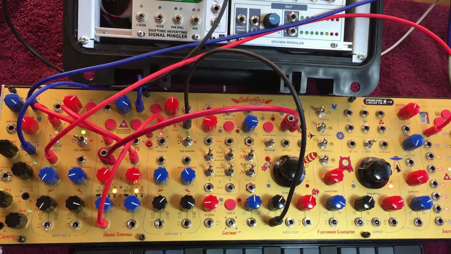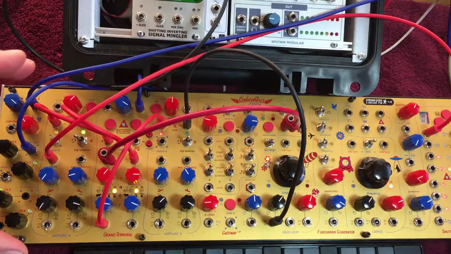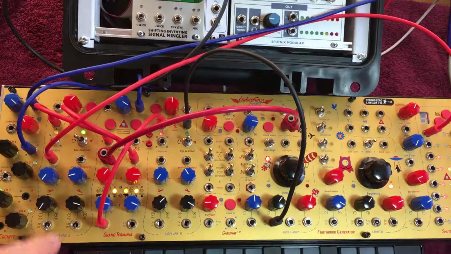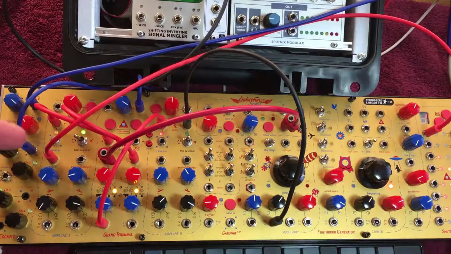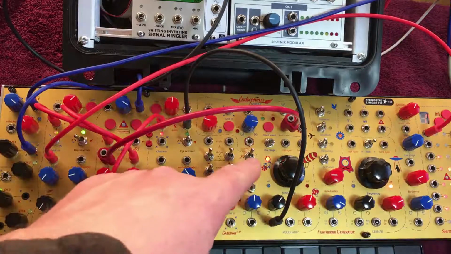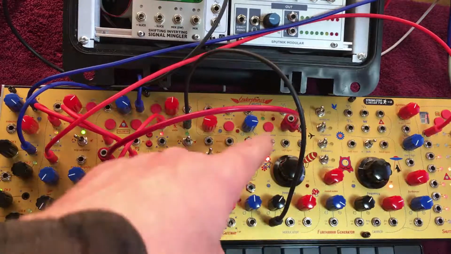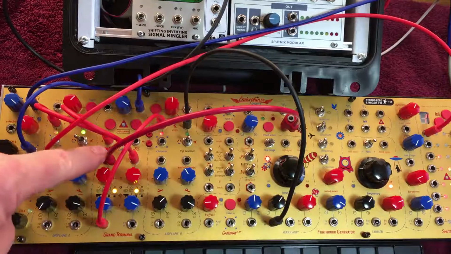I'm always interested in trying to find a simple patch that does complex things. This may look complex, but in a moment you'll see it's quite simple. There are only a couple things happening. I'm using the Airplane 1 envelope generator in cycle mode as an oscillator. I'm gating that with the LFO from the modulator oscillator of the Future.